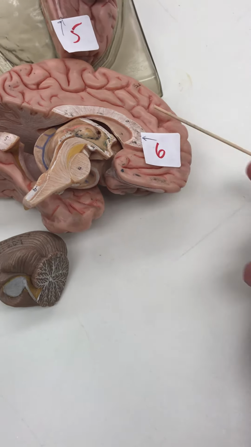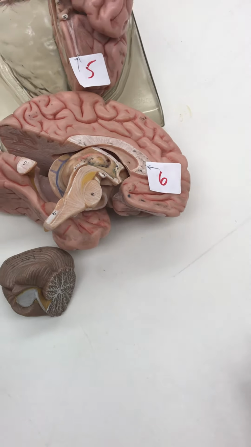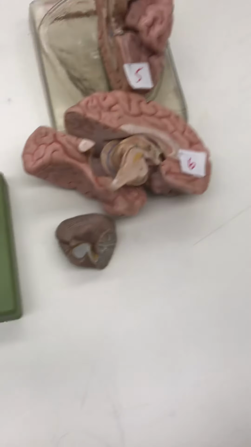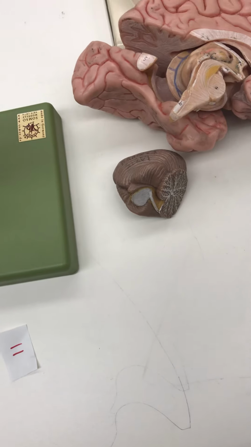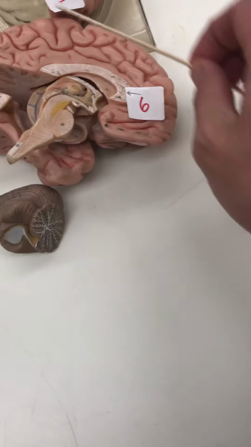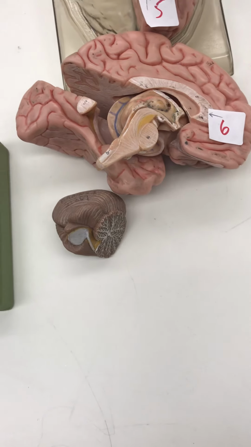The cerebrum is this wrinkly part of the brain that pretty much everyone thinks of when they think of the brain, and it's got the lobes that are named after the bones: occipital lobe, parietal lobe, frontal lobe. So if I pointed back here, exactly right. So this would be occipital lobe, frontal lobe, and stuff like that.